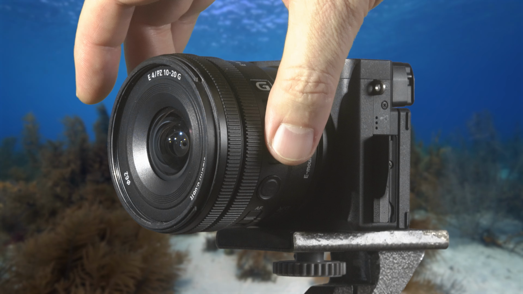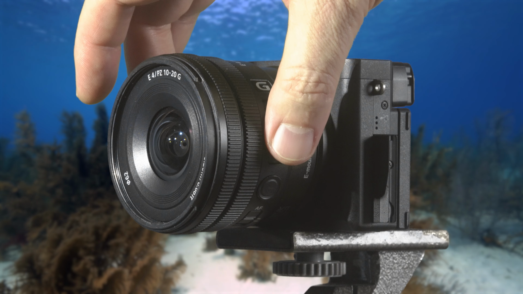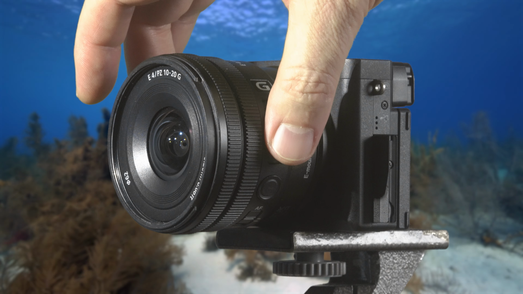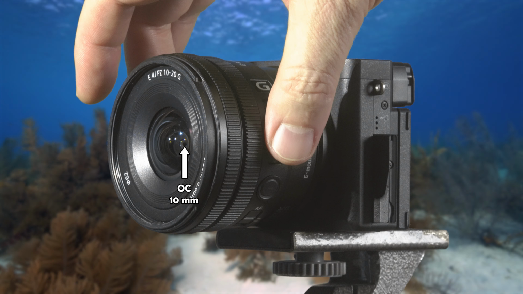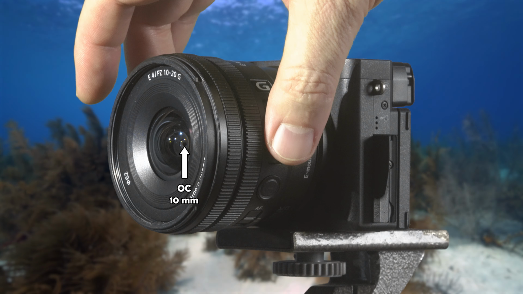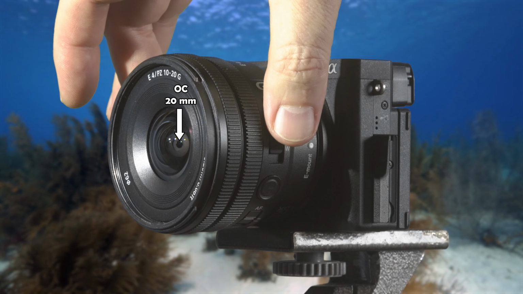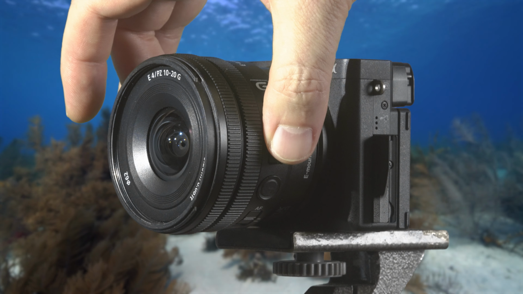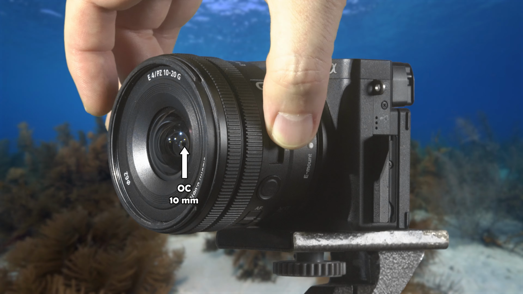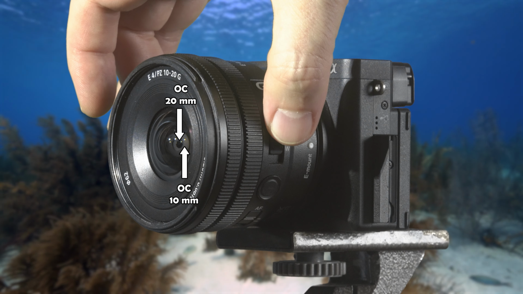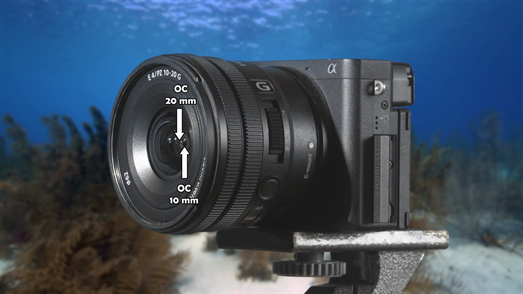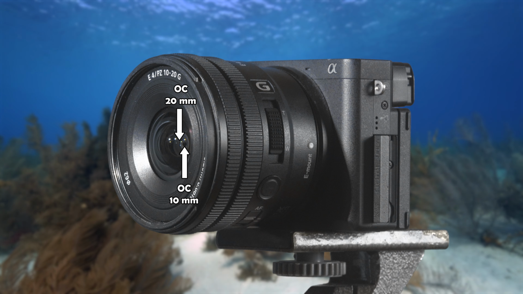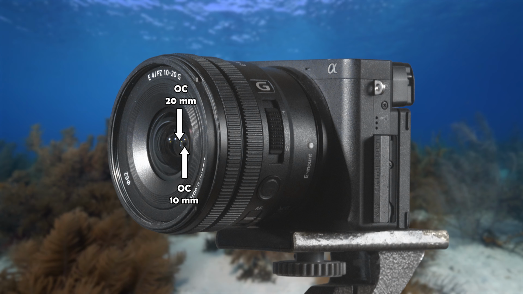Let's test a wide-angle zoom and a standard zoom. We start with this wide-angle zoom lens, the Sony 10 to 20mm f4G lens. Here we see the optical center at 10mm. And here we see the optical center at 20mm. Again at 10mm and at 20mm. As you can see, the optical center doesn't move very much. I would say around 5 to 6mm.